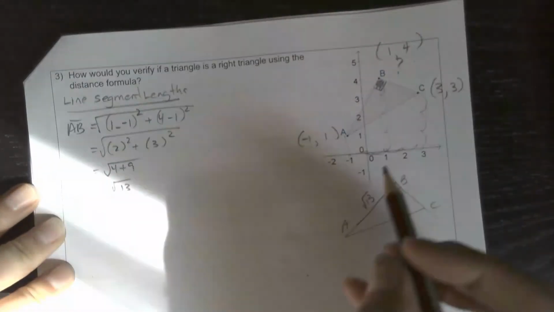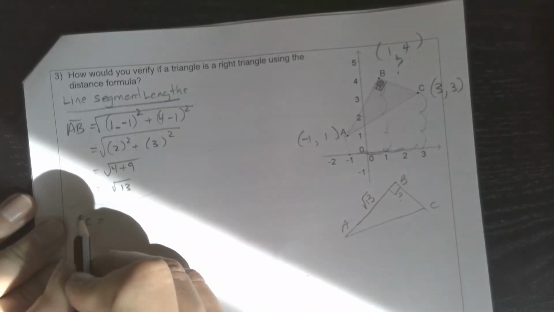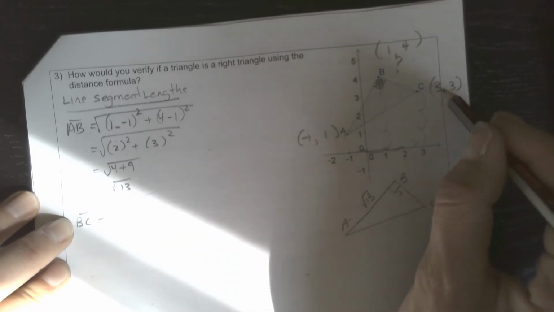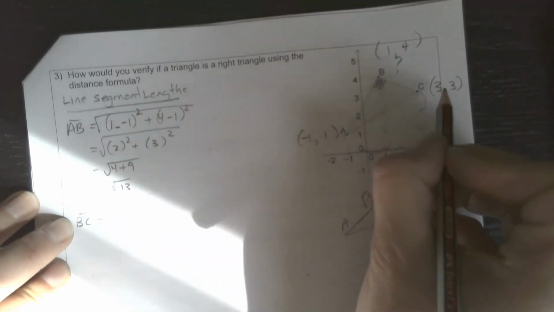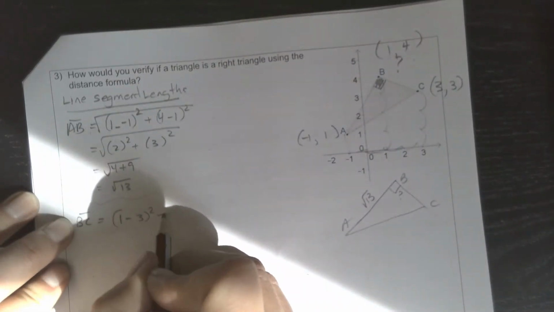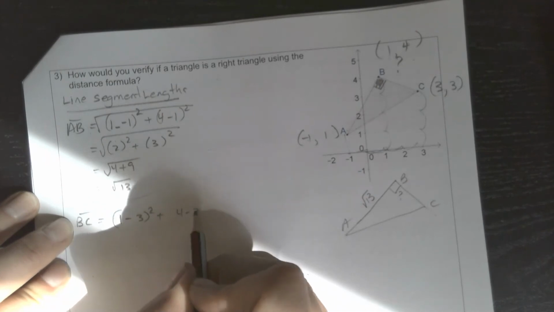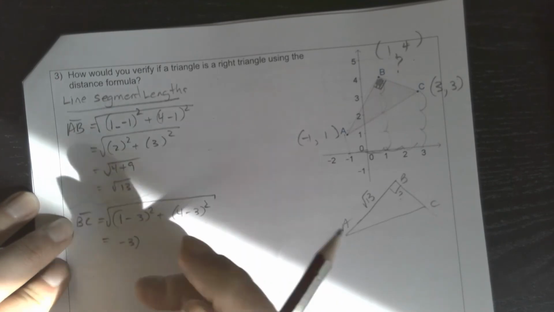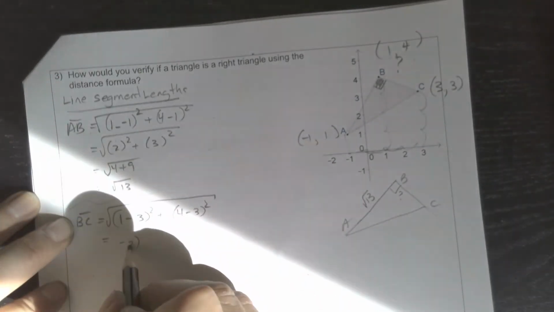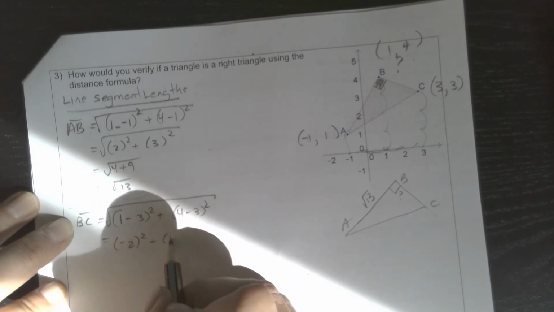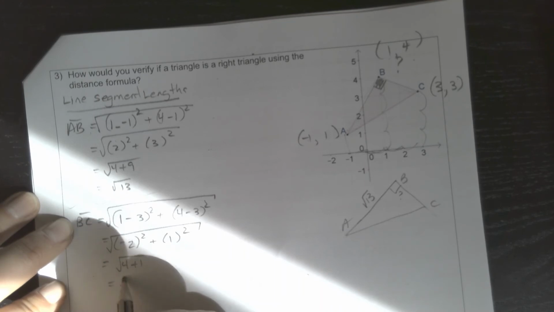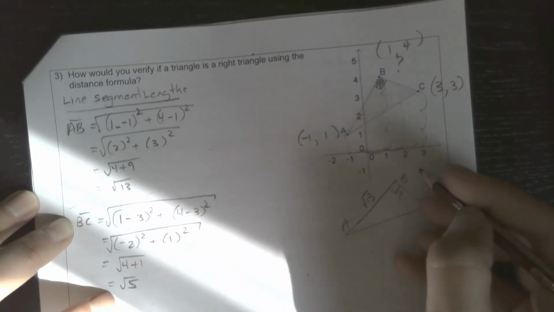Okay, so let's do BC. The length of BC is, let's do this subtract this. So now I go 1 subtract 3, 4 subtract 3. So 1 subtract 3 is -2, squared that's 4. 4 subtract 3 is 1. 4 plus 1 equals root 5. So the distance from here to here, or the length, is root 5.